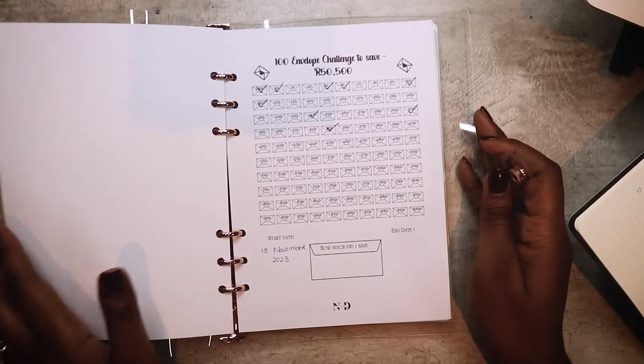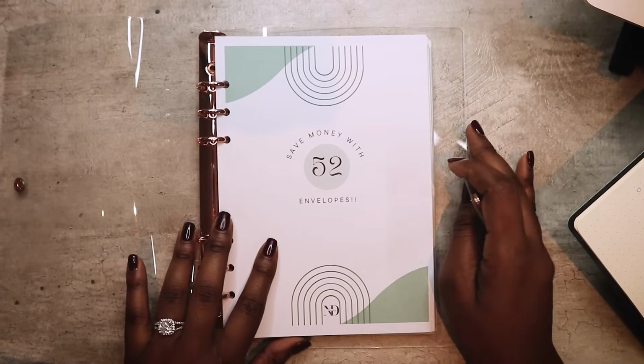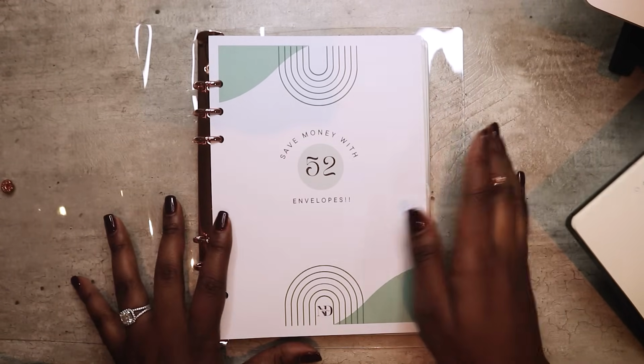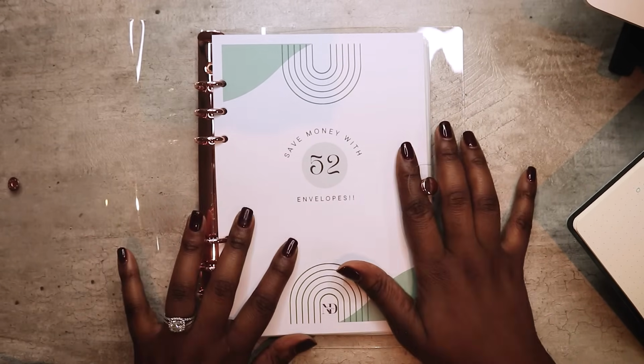And once you've completed it, you'll then calculate how much you have personally saved out of the 52 envelopes. And I'm so confident in us that we're going to complete this challenge this year. I definitely want to complete it. I'm hoping to save around 30,000 Rand, but we will see.